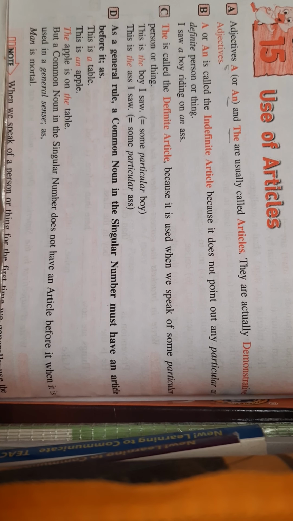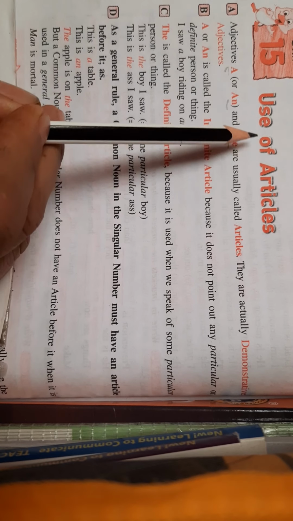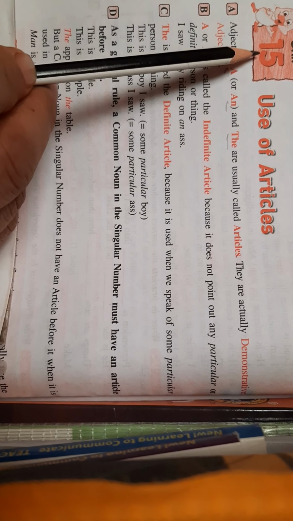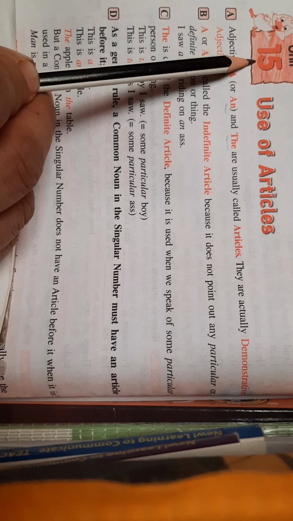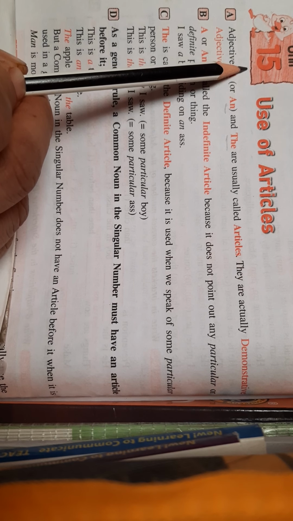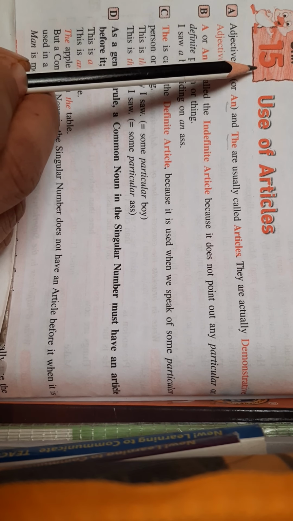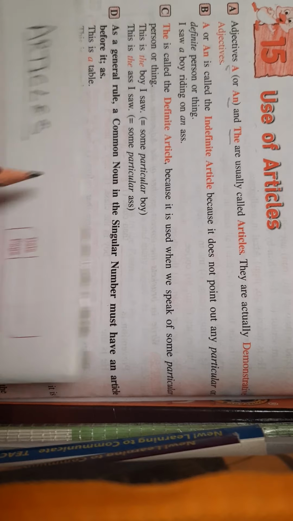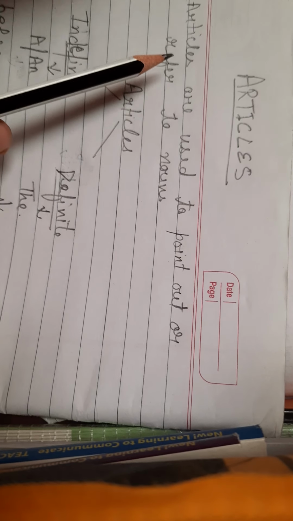Good morning, students. Today we are going to start the new topic, that is use of articles. This is the 15th unit in your grammar book. Okay, so let's start with what articles are. Clear? Articles are used to point out or refer to nouns. Articles are the words which we usually use before a noun.